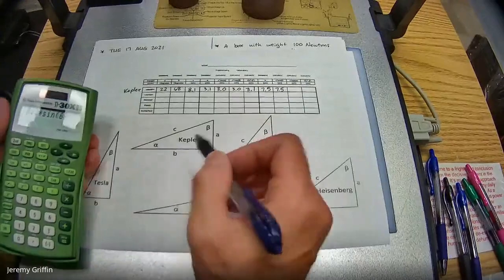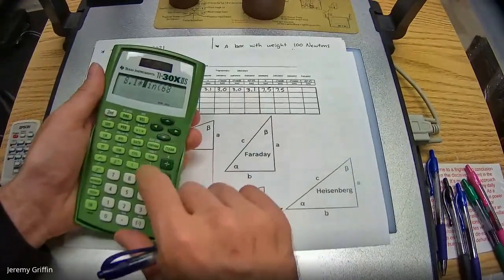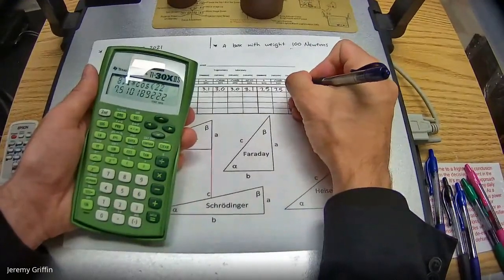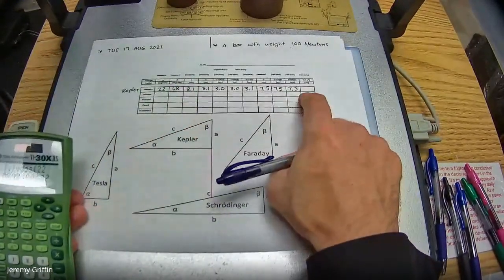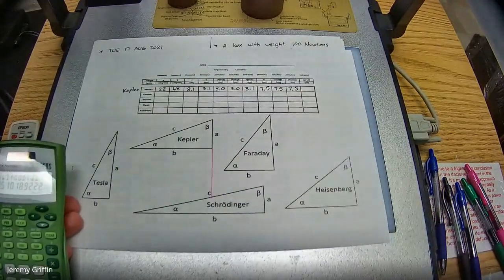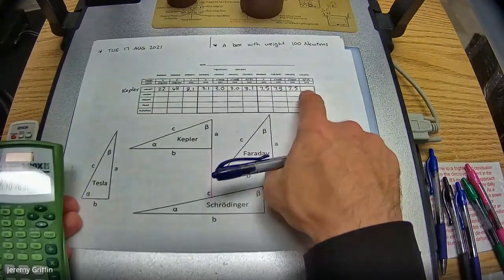C times cosine of alpha. Yep, that also refers to the side B. So pop in a cosine, 22 degrees for alpha. That's also 7.51, something. And then the square root of c squared minus a squared. Well, you guys figure out that's the reverse Pythagorean theorem.